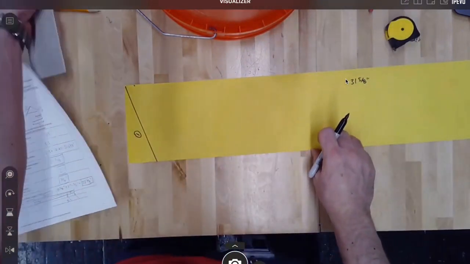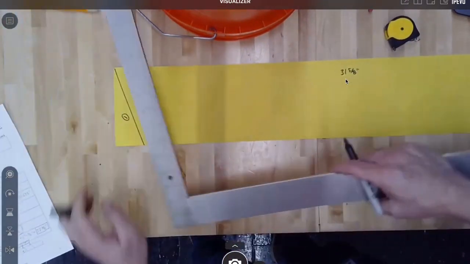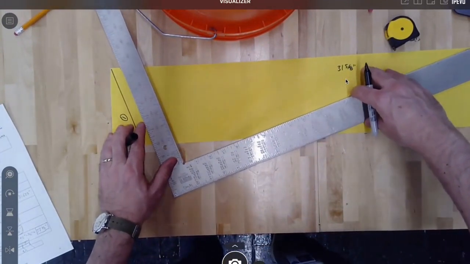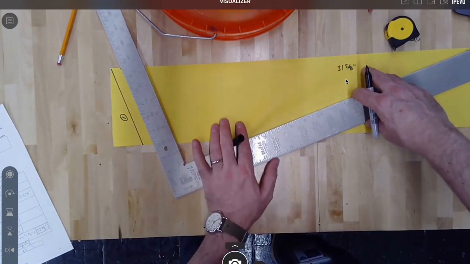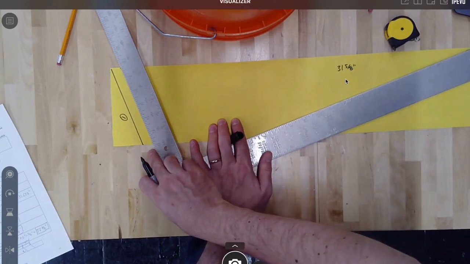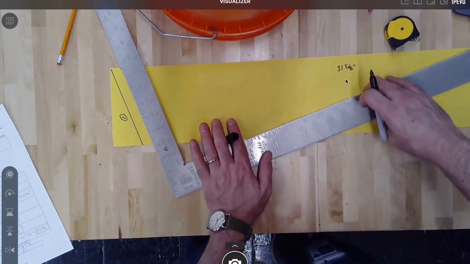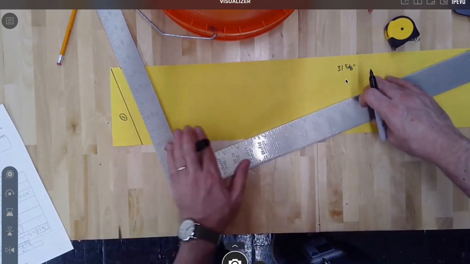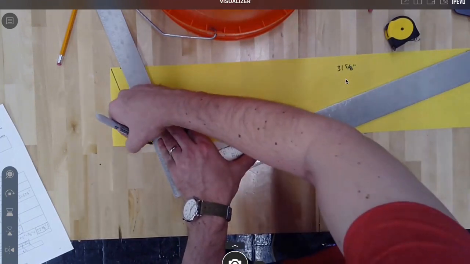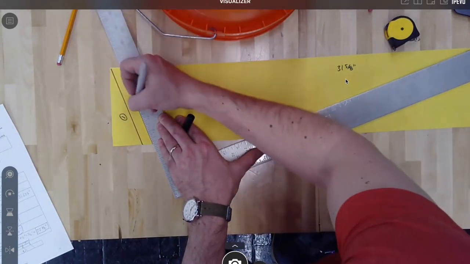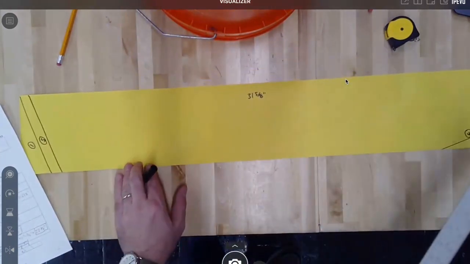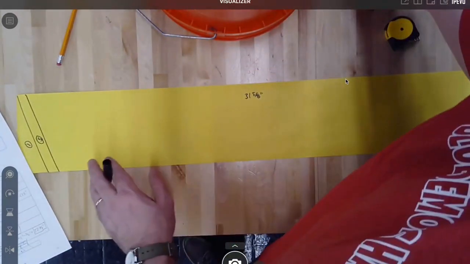Then you're doing your slope on the bottom edge. For us, on this example, it's a 4 12. All right, 4 here, 12 here. It's on that mark, 4 12. All right, put in line 5. All right, and there you have your full layout for a rafter.